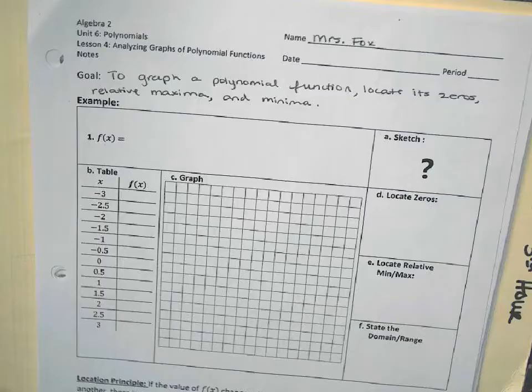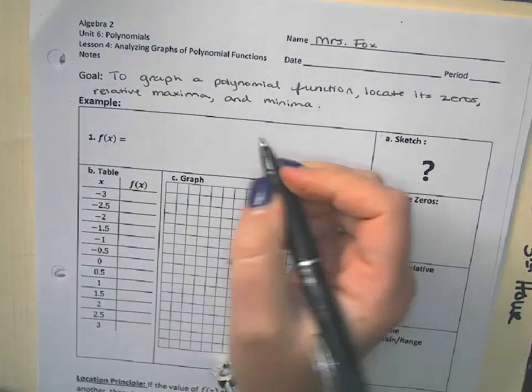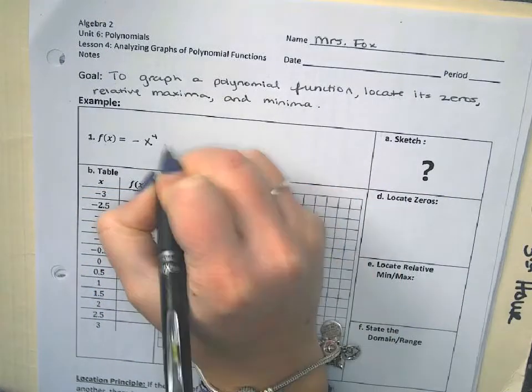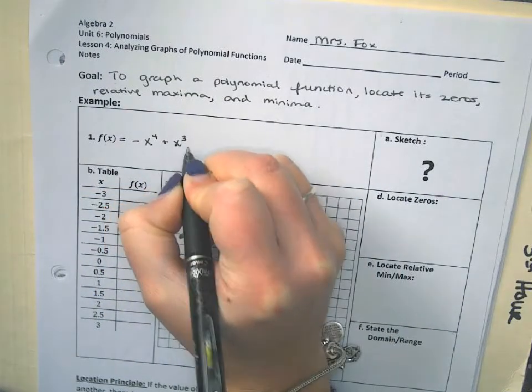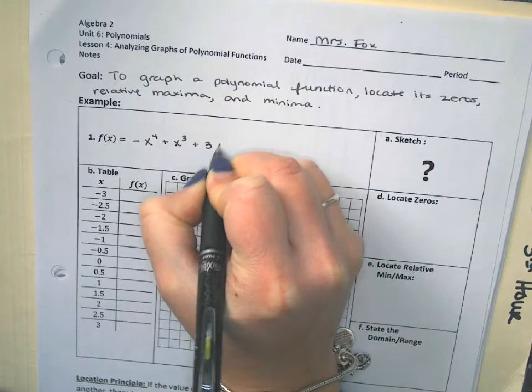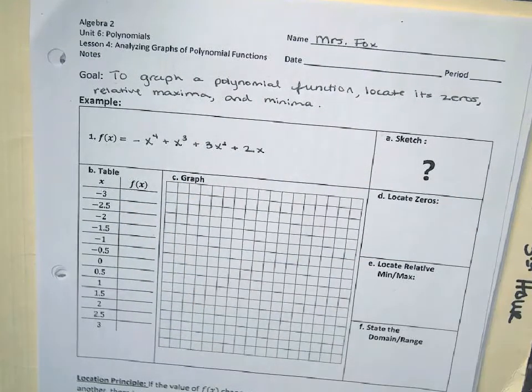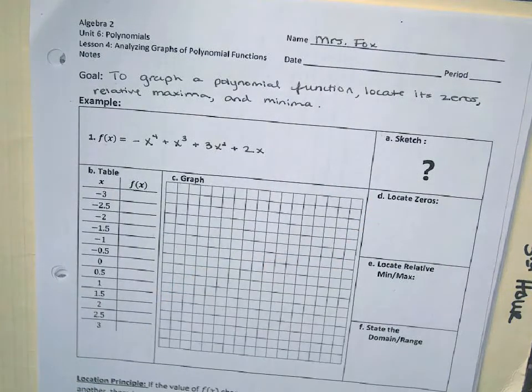So the first, or the one and only example we're going to do today, is negative x to the fourth plus x to the third plus 3x squared plus 2x. Now the first thing that we're going to do is make sure it's in standard form, because when we go to sketch it, we want to make sure that it's in standard form.